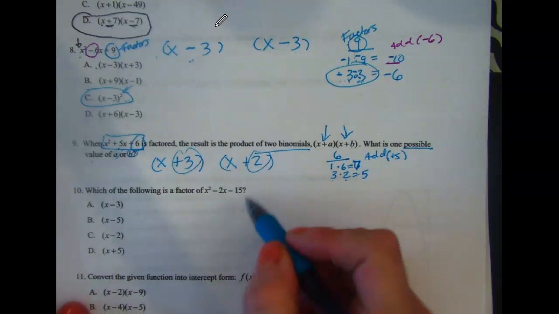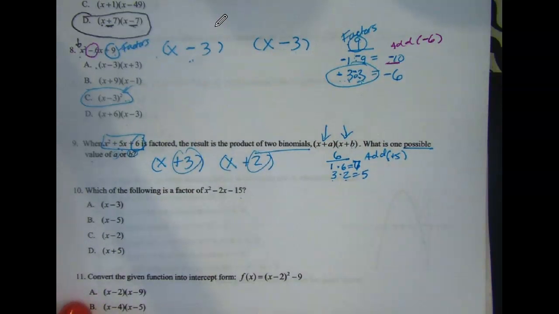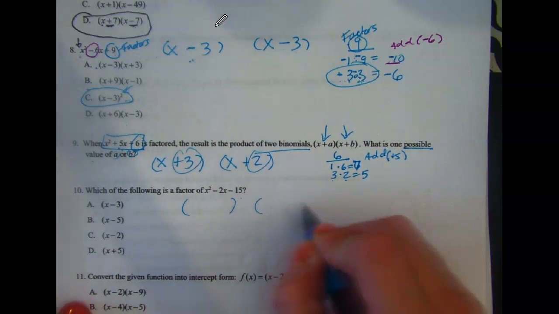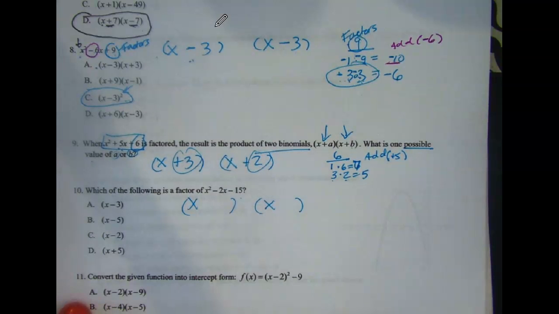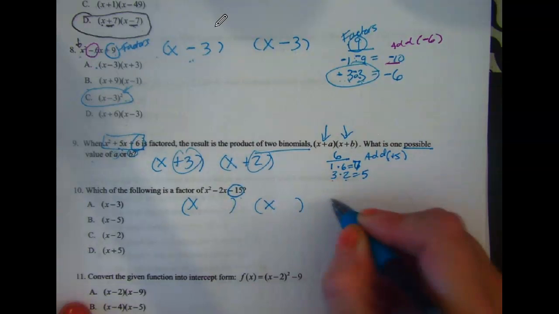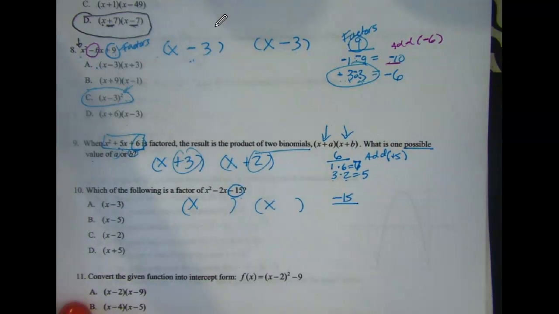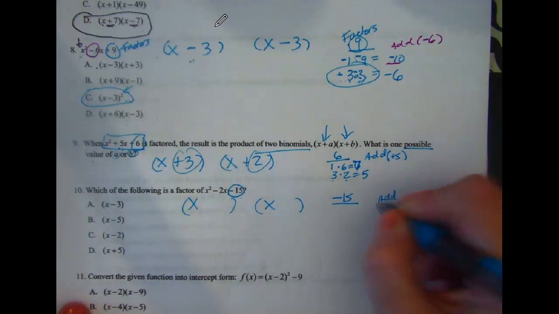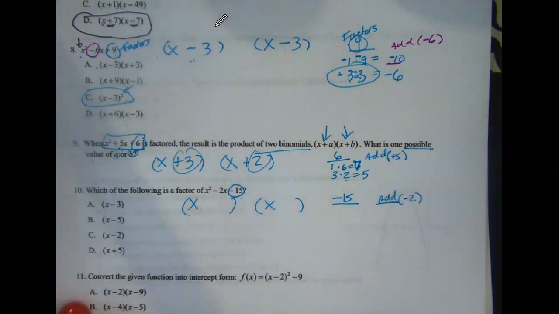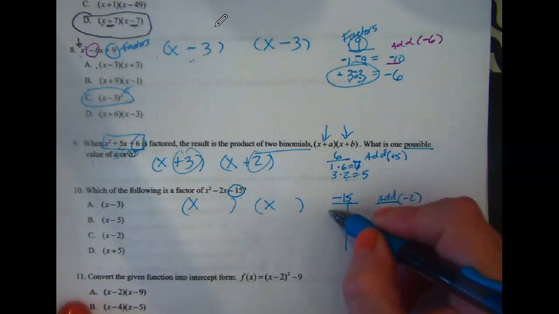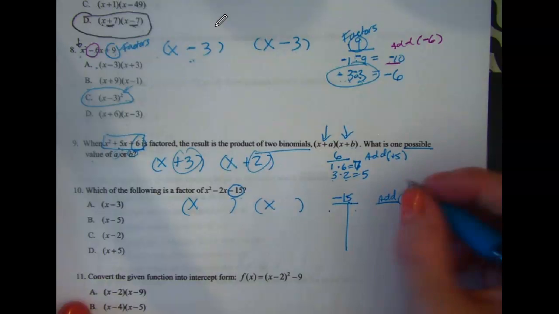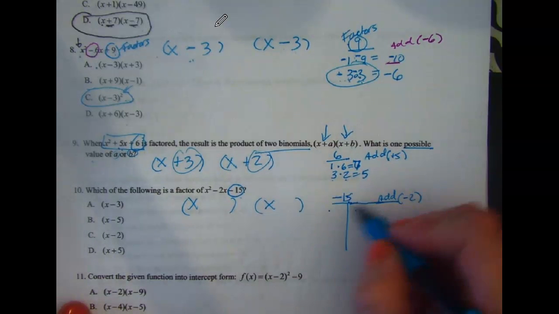All right, number 10. We're looking at the same thing. So when we go to factor this, we're going to do the same thing. We know that we have an X and an X, and we're going to find the factors of negative 15. When I add them together, they have to equal negative 2. Remember, one thing to remember is how do we get a negative number when we multiply? It's always going to be a negative times a positive. So I like to keep that in mind.